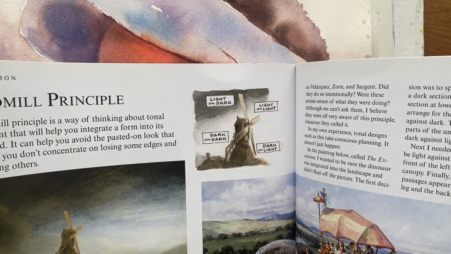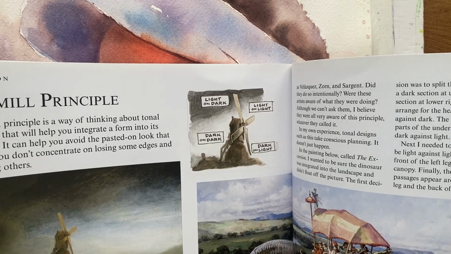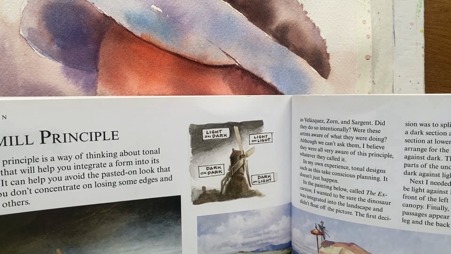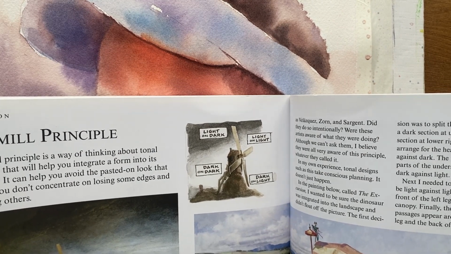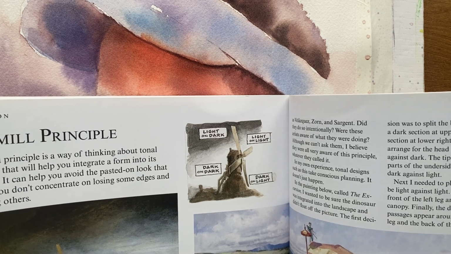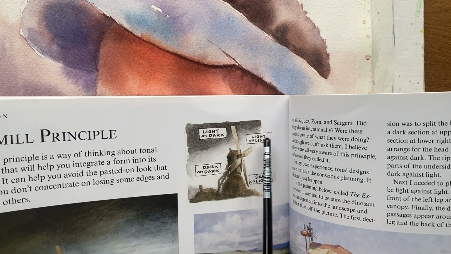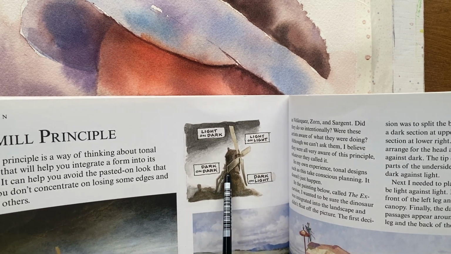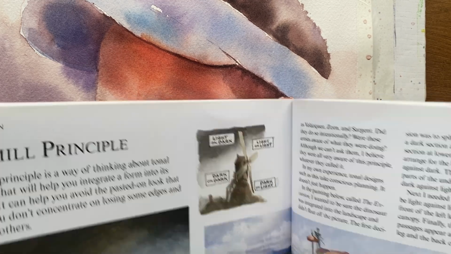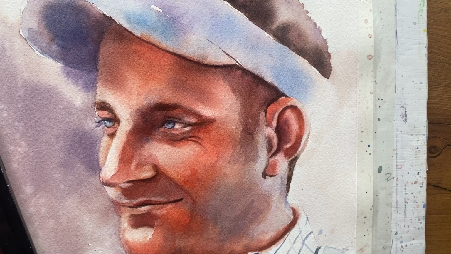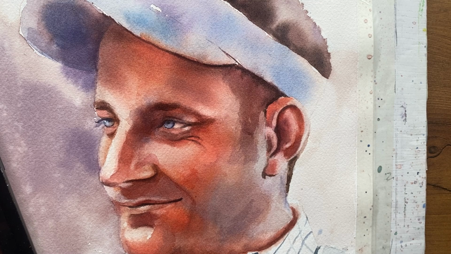And he talks about how in the painting by Rembrandt of the windmill, the blades have 4 different value pairings: light on light, light on dark, dark on light, and dark on dark. So light blade on dark background, light blade on light background, dark blade on light background, and dark blade on dark background. So this principle is amazeballs. Thank you, James Gurney, forever. This is the best thing I learned in 2022.